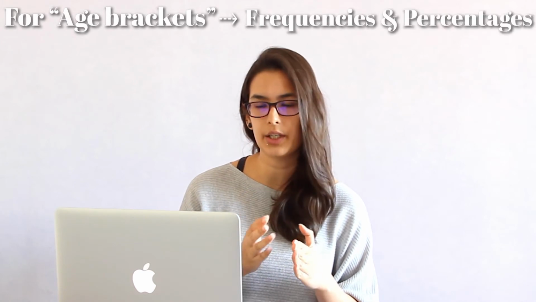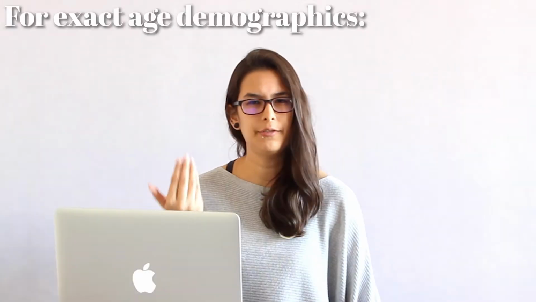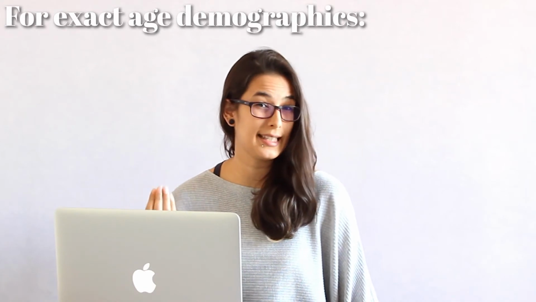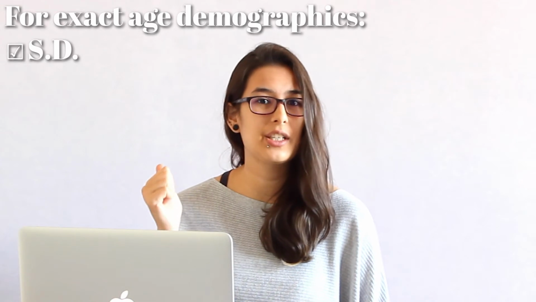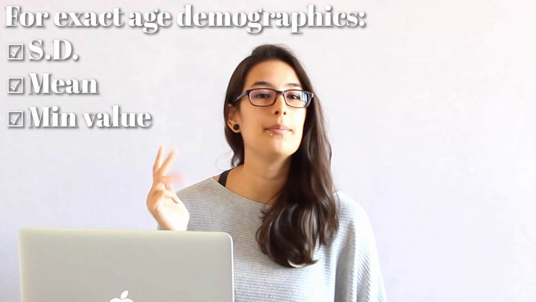If you've asked participants to pick between age groups, then you should get SPSS to show you the frequencies and percentage. Same with if you've collected participants' sex or gender. If you've asked participants to fill in their exact ages, then you need to obtain the standard deviation, mean, minimum, and maximum values.